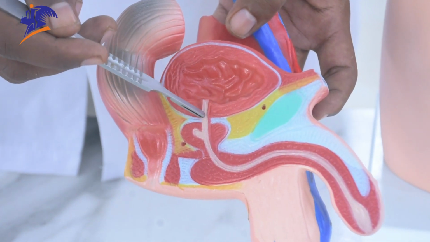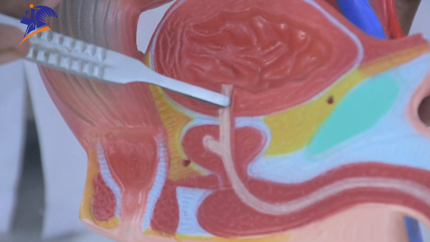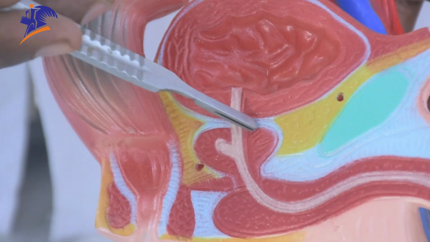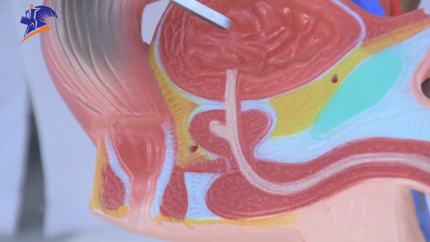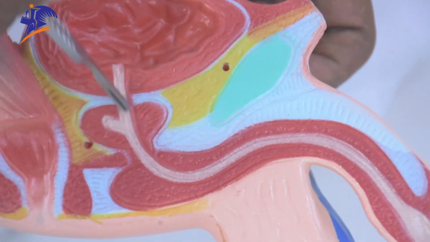Here we will find the neck of the bladder. Below the neck of the bladder, we will find this organ, which represents the prostate gland. Inferiorly, we will find the urethra in the male.